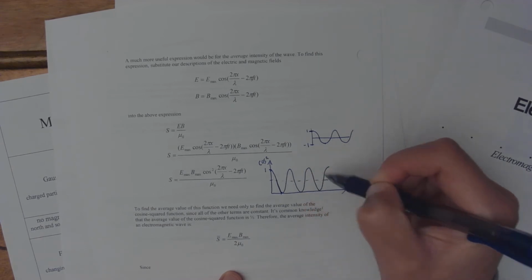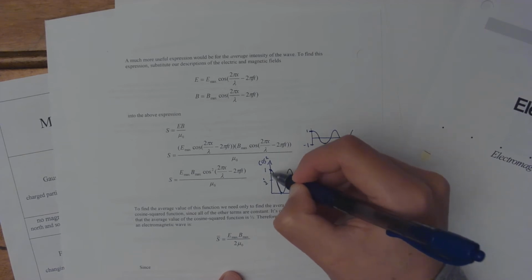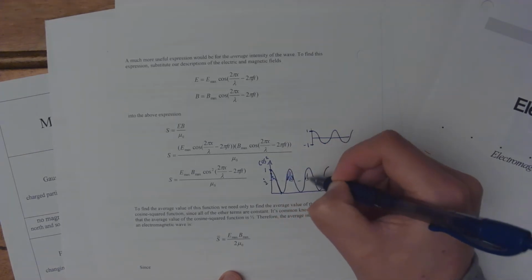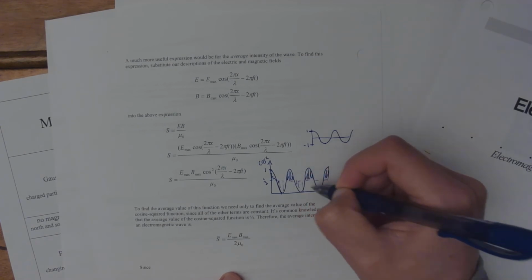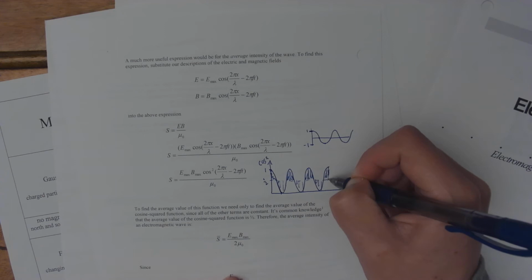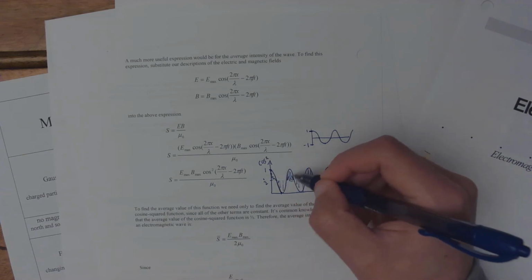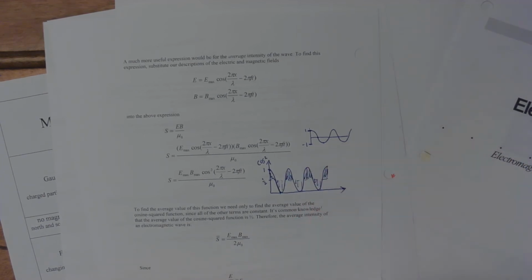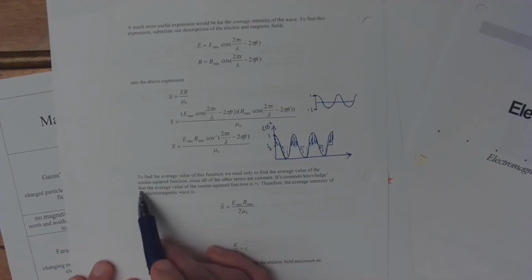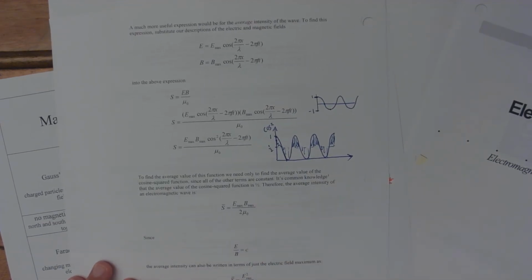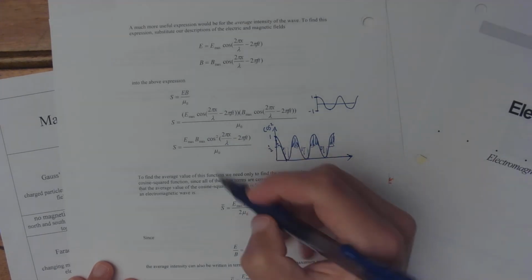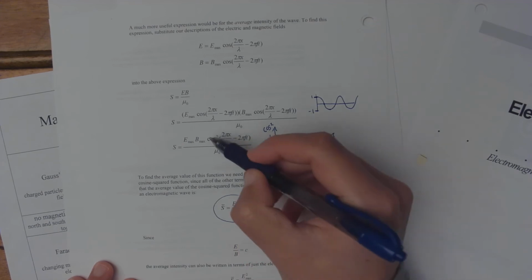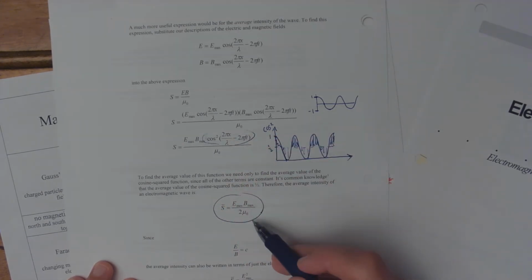And then, if I draw a line here at 1/2, everything that I have up here would fill in the missing area that I have down here. Or you could say the cosine squared function spends just as much time above this line as it does below this line. So, as they say, it's common knowledge that the average value of the cosine squared function is 1/2. So if you do the average intensity, this becomes 1/2, and that is our new equation.